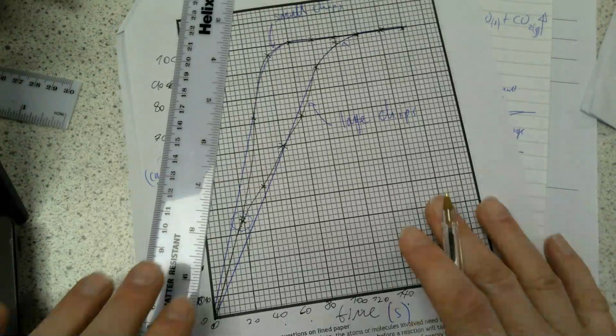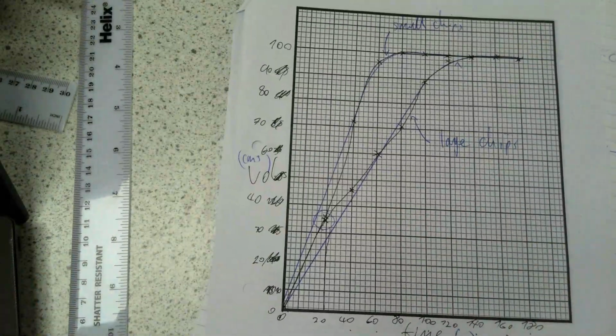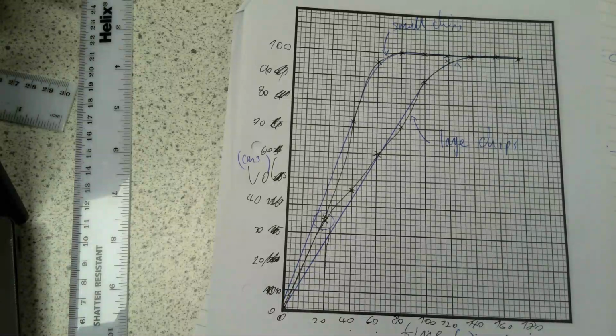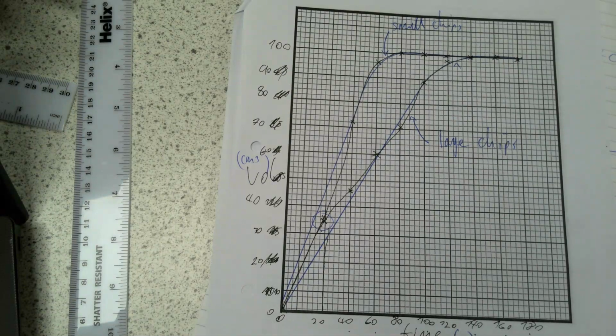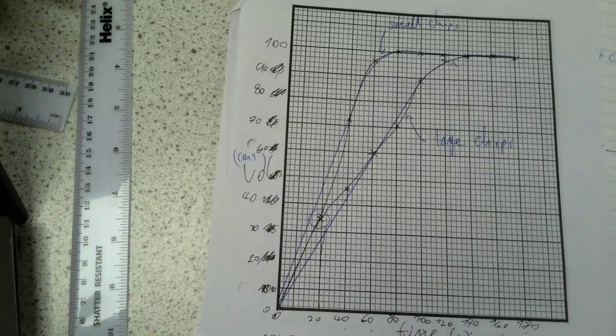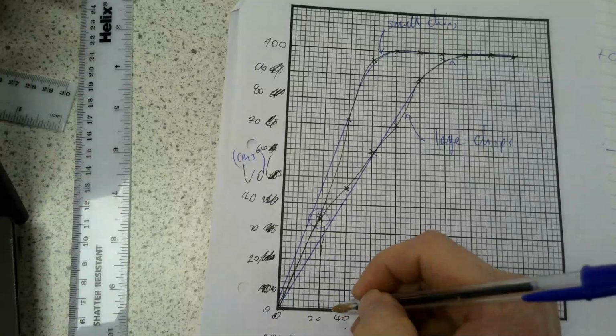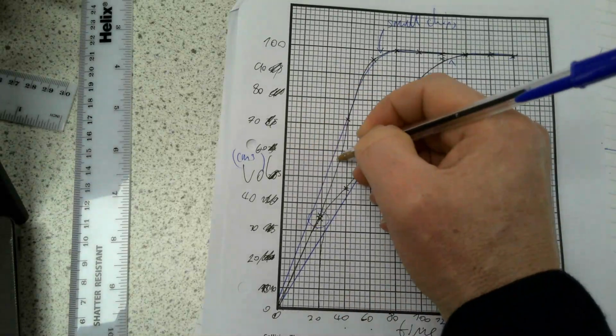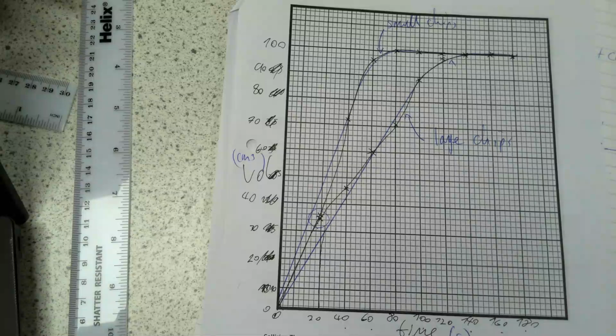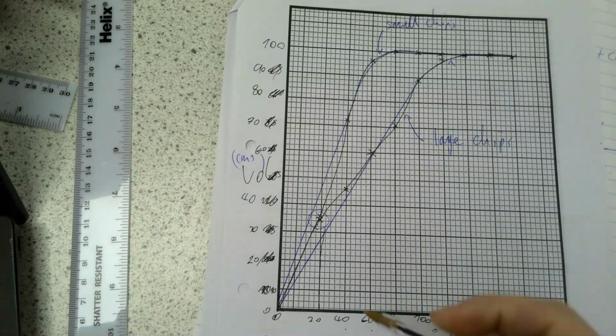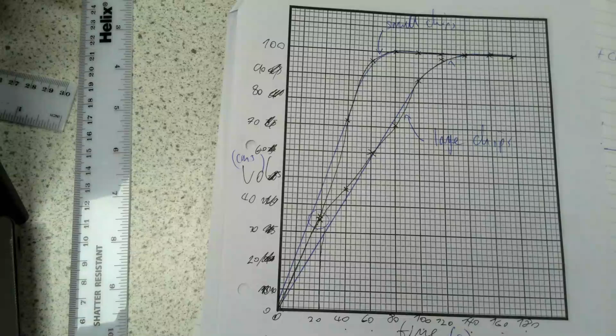The purpose of graphs, folks, eyes this way please. The purpose of graphs is that you can do interpolations from them. In other words, you can read off them what would have happened at time points you weren't able to measure. So what would the volume have been at 30 seconds? Well, I can use the graph to figure that out. Because if you're following a wavy line, you're being pulled away by the error data, the anomaly that's on there. So hopefully that's helpful to you.